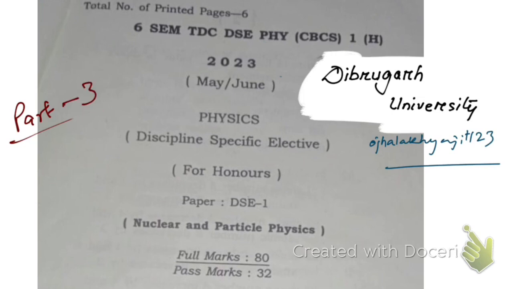Part 3 of solved paper Nuclear and Particle Physics DAC 1 of 2023 Dibrugarh University.